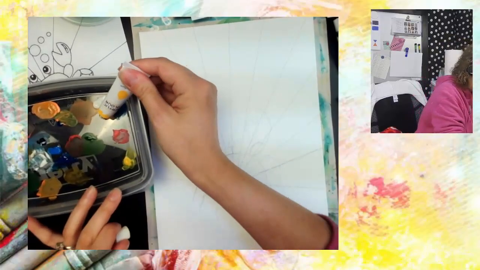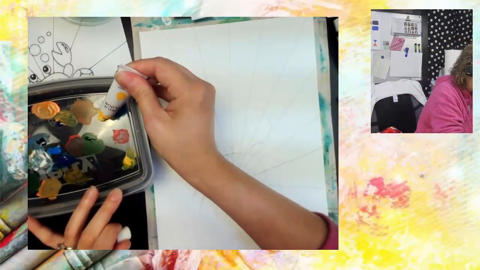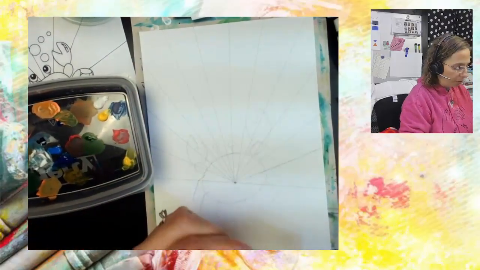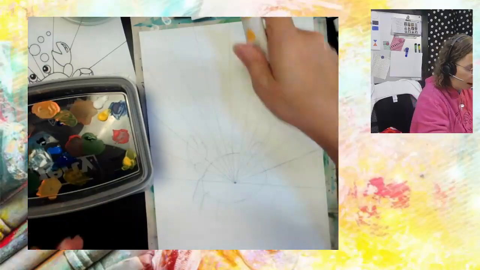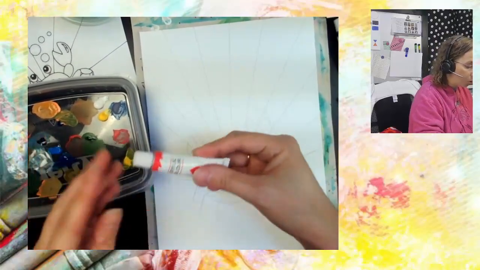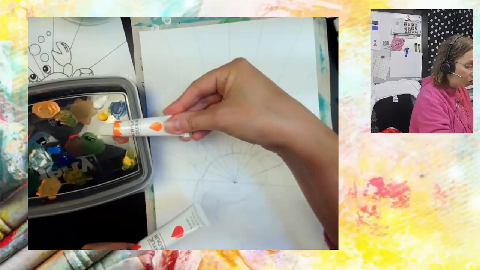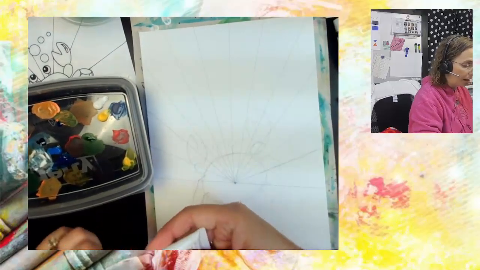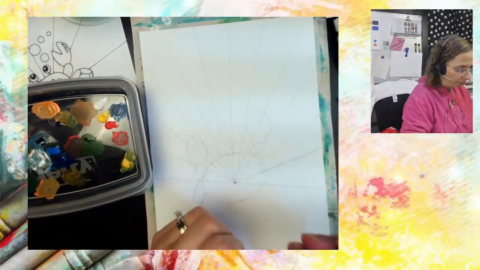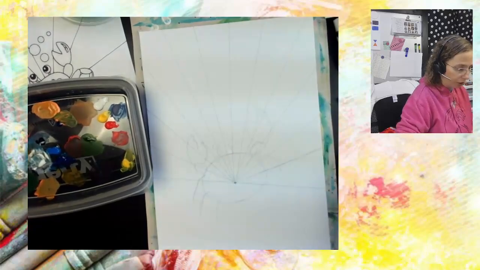So I'm going to use some yellow on my paint palette, and because I want to do a warm color palette, I'm going to go with yellow and red. The yellow and red's going to mix and make an orange. I could always add some orange and yellow if I wanted it to be a little bit lighter overall, but I am going to use some red here, I think, too. Okay, so lighter color first.